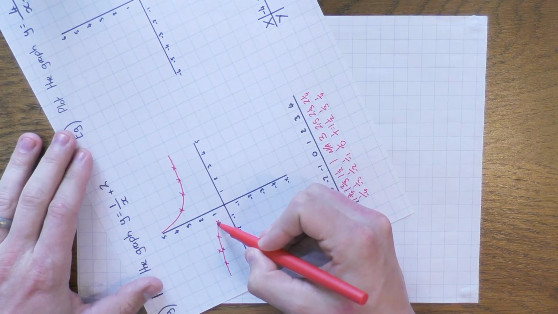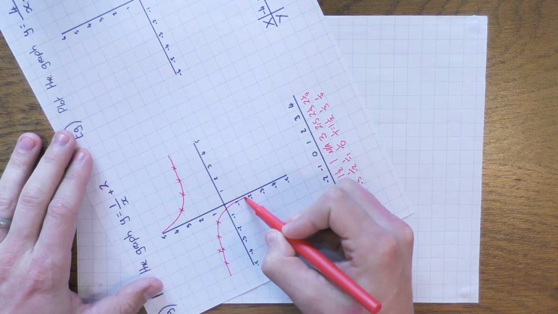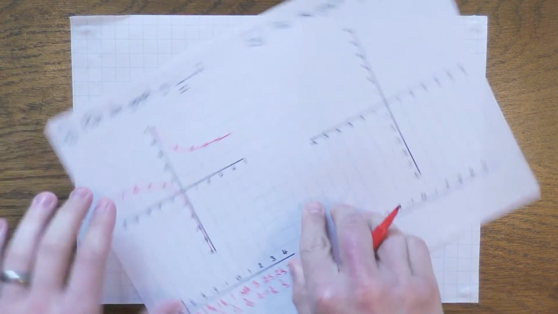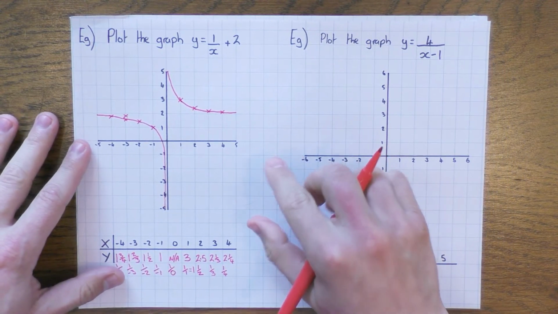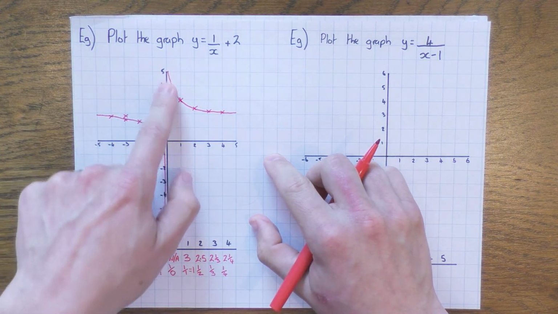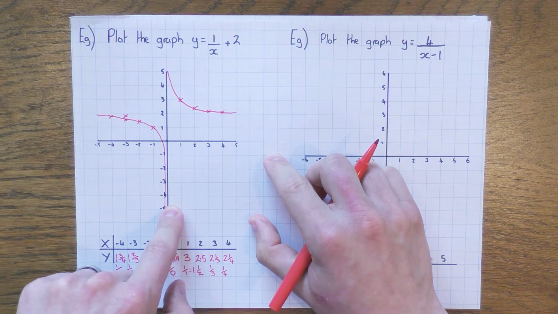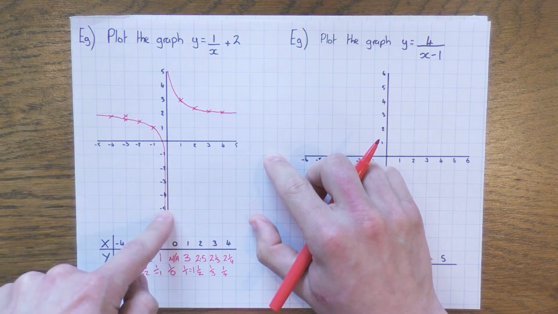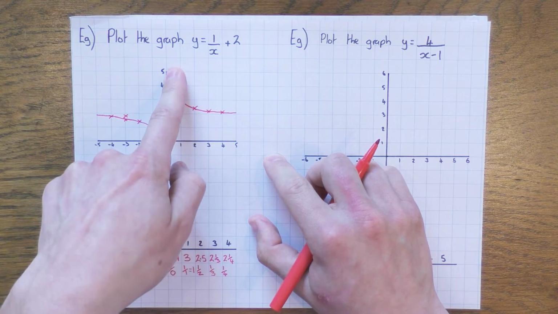And then that will come round and again it will get very close to the y-axis, but it won't actually touch. Okay, so in this case it still doesn't touch the y-axis. Okay, it keeps going here, gets closer and closer, doesn't touch it. Here gets closer and closer, doesn't touch it.